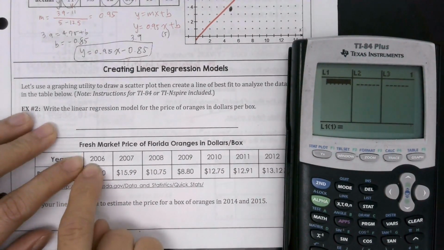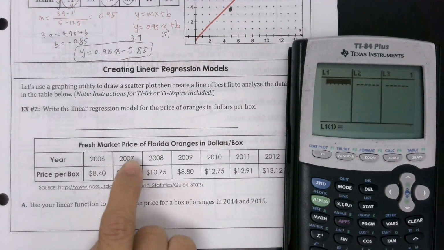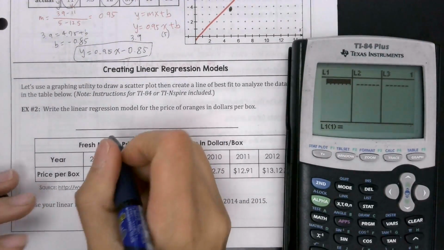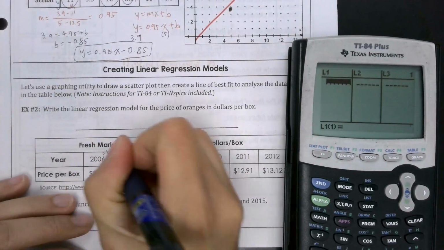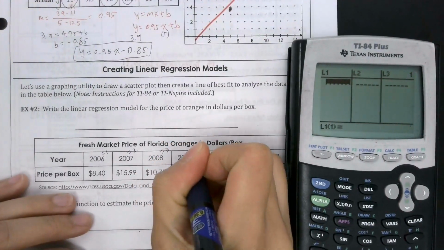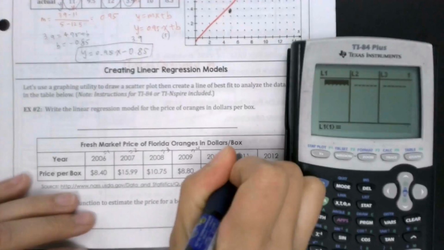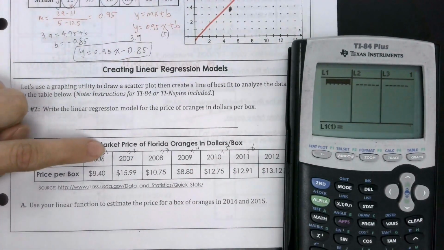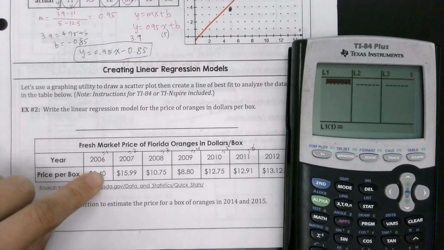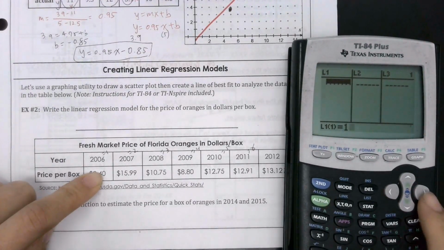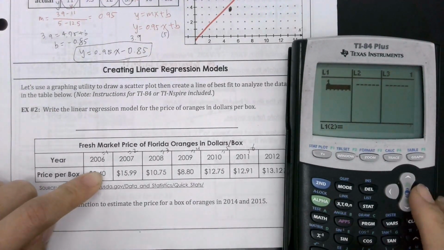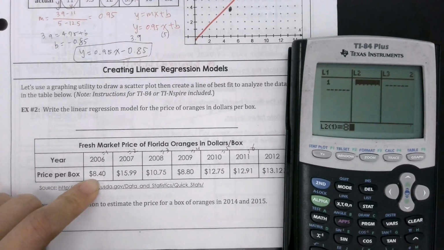However, instead of using 2006 as an x value, 2007 as a y value, we're going to use 2006 as a 1, and then 2, and then 3, and then 4. Does that make sense? 5, 6. So this is going to be 1, 8.40. So I'm going to use 1, and go to the right. Oops, hit enter. And then under L2, I put 8.40.